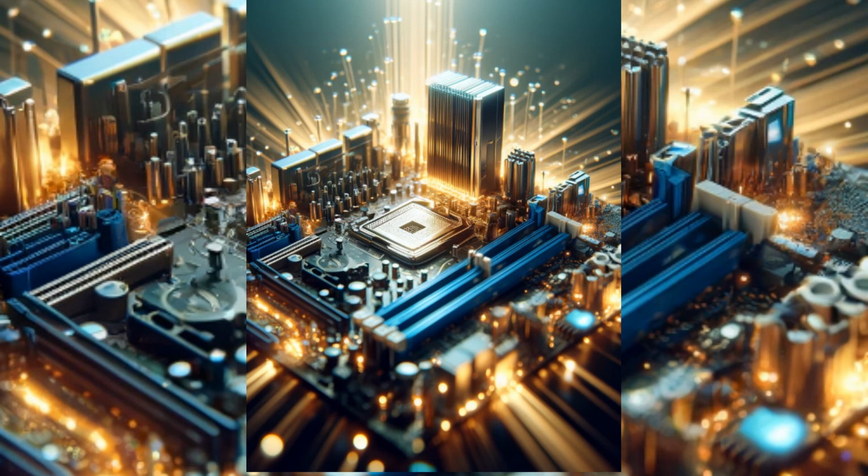Have you ever wondered what makes your computer tick? Or how all those parts inside work together to power your favorite applications? Well, today we're diving deep into the fascinating world of computer hardware. Understanding computer hardware is essential, whether you're a tech enthusiast or a beginner.